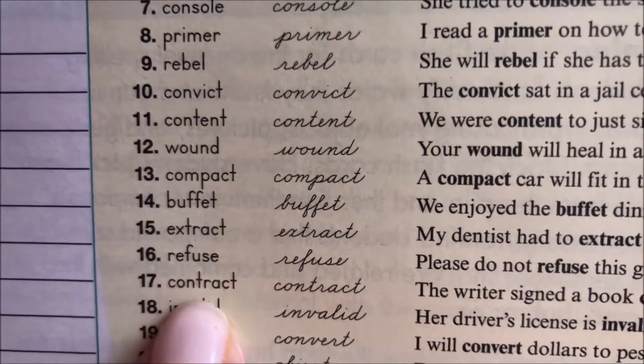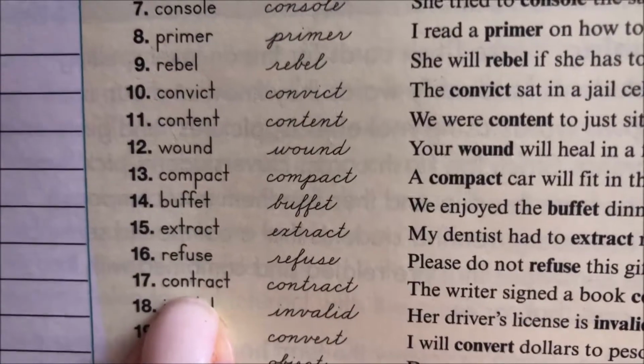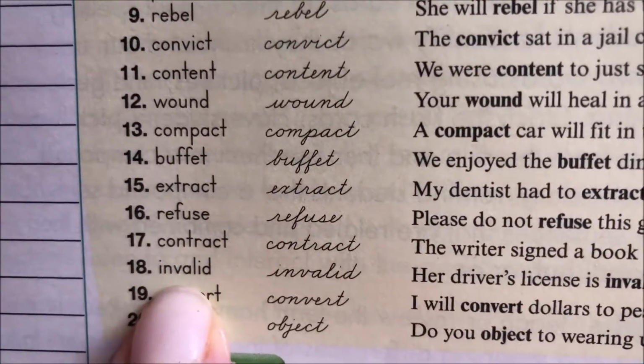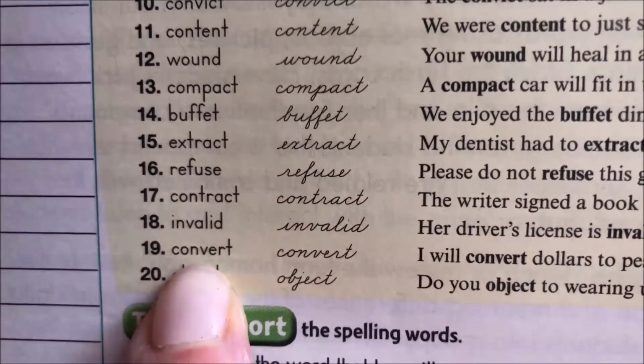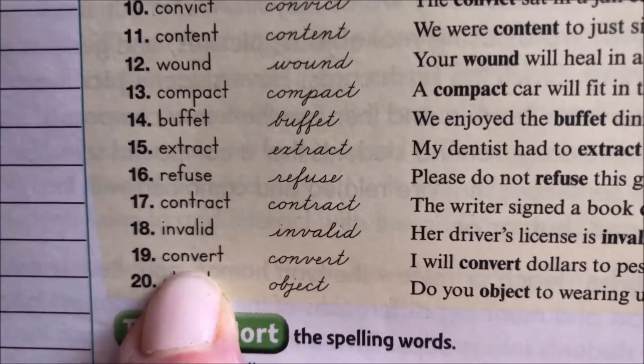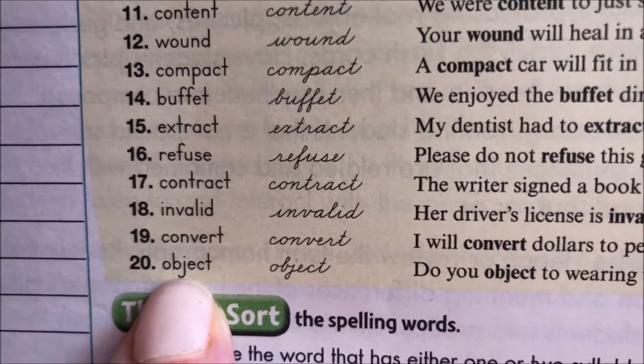Refuse would be garbage. Number 17, contract, contract. 18, invalid, invalid. 19, convert, convert. 20, object, object.